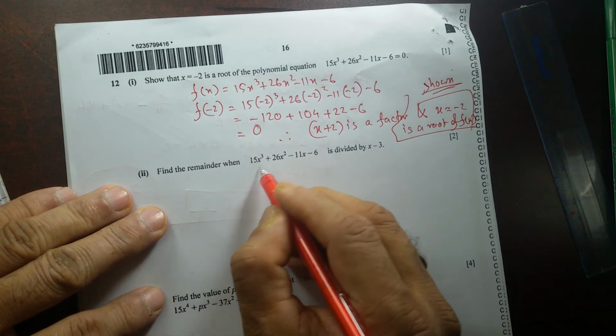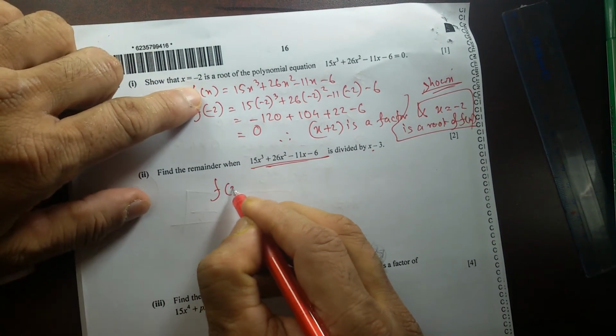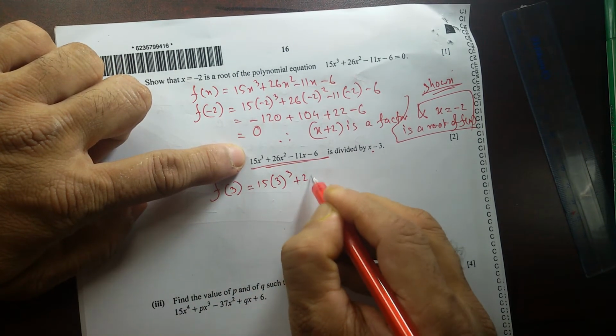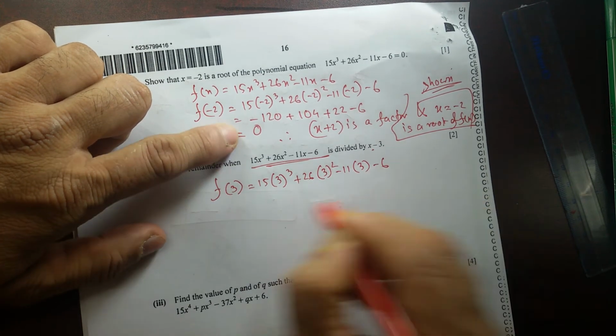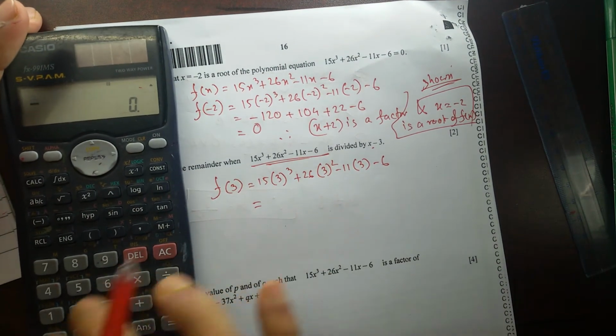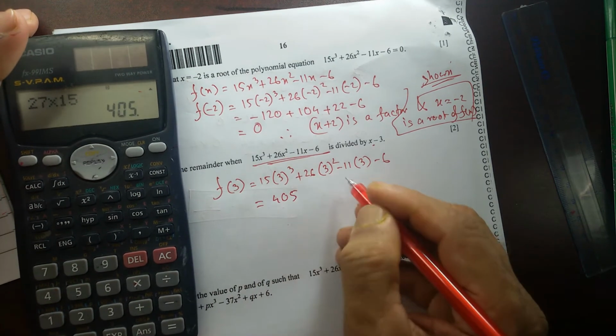Find the remainder when this is divided by x minus 3. Now, again, I'm going to replace x by 3. So it's 15 times 3 cubed plus 26 times 3 squared minus 11 times 3 minus 6. That's going to give me 27. See, 3 cubed is 27. 27 times 15, I got 405.